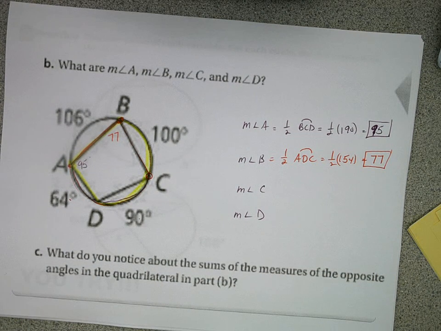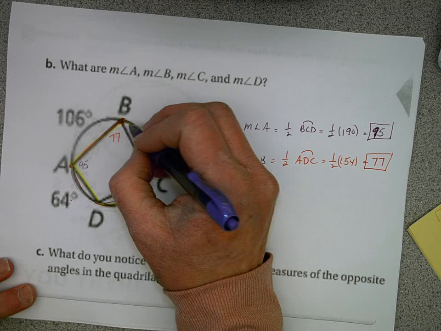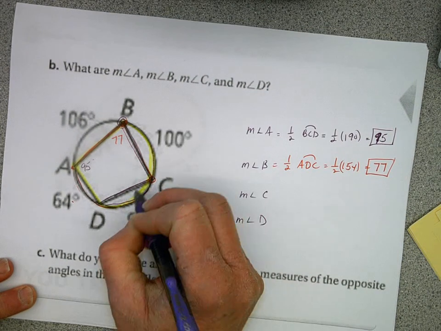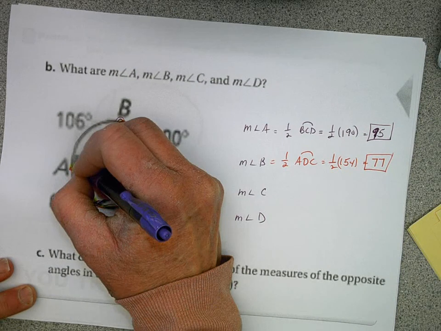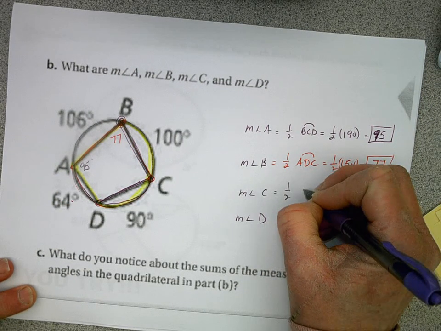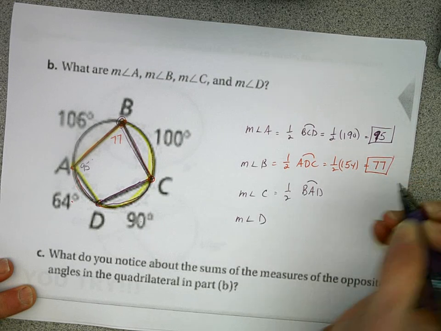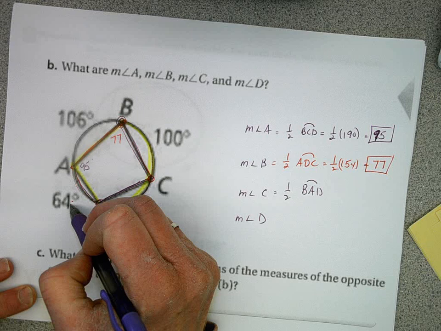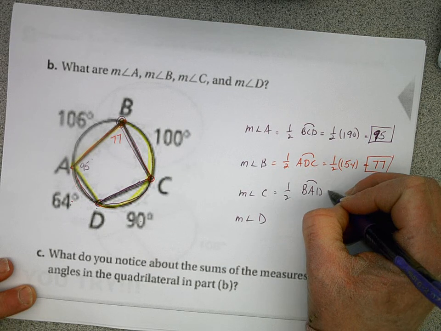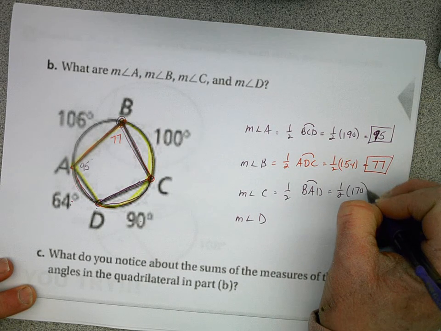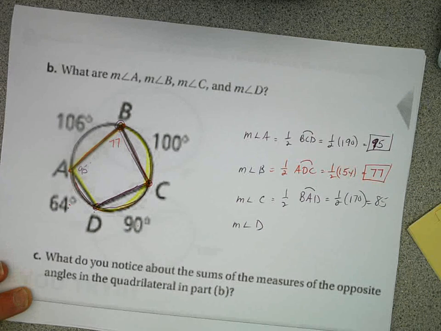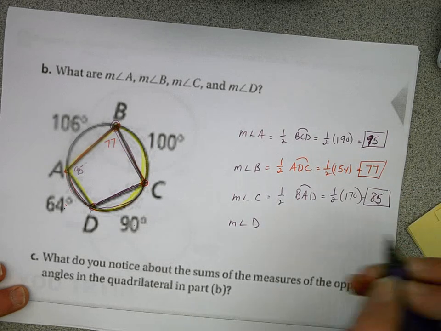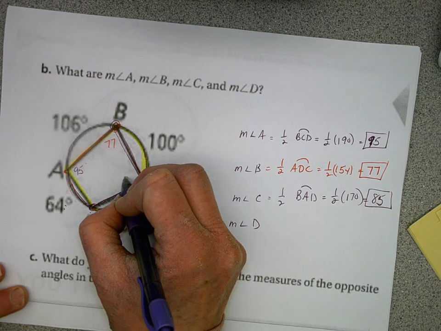Okay, I'm just going to keep tracing. Angle C goes from here, and it's hard because you can't see my colors very well from here. So it goes and should be half of arc BAD. And arc BAD is 106 plus 64, which is 170. So it's half of 170, which is 85. You're going to have to do this on a couple problems on your homework. So angle C is 85.